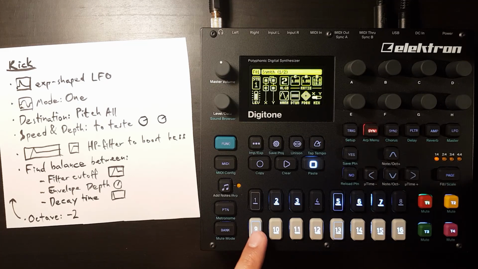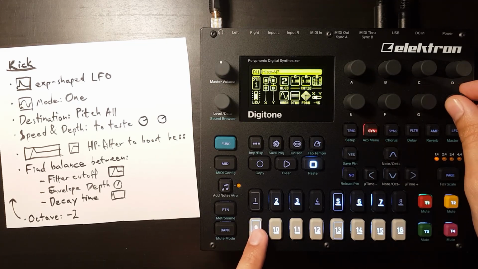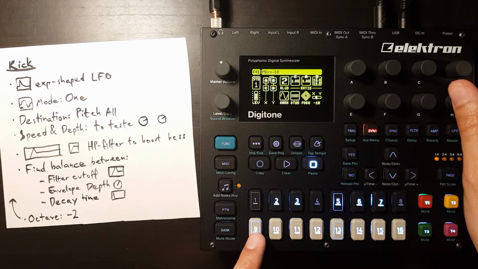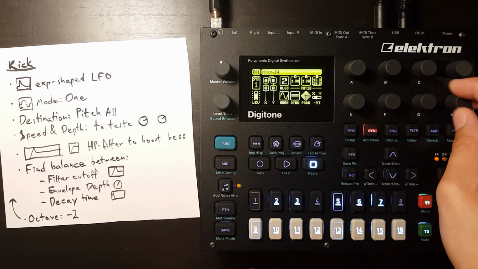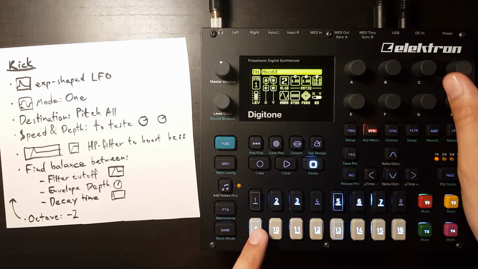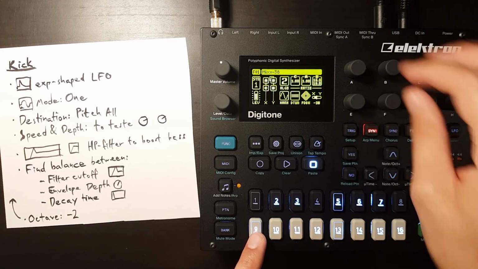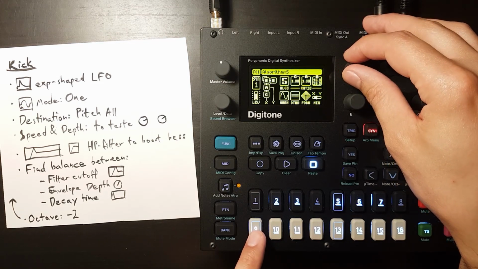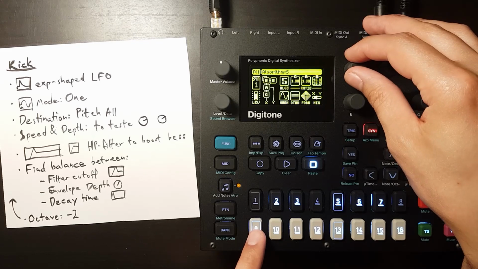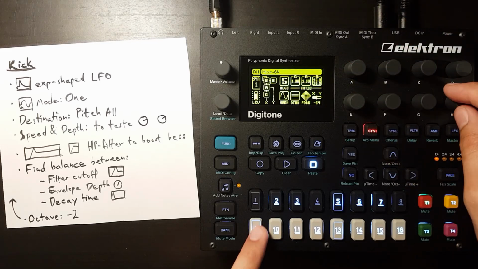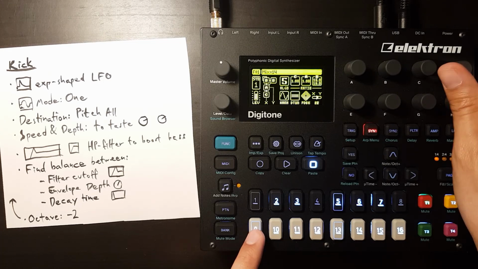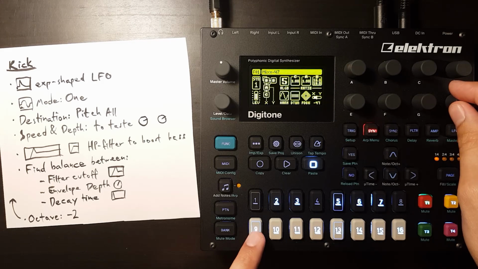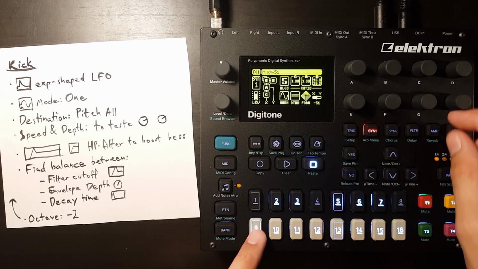You can add more noise if you want by mixing in a bit of the Y carrier or the Y sound, but this doesn't sound that good, so instead you can try to change the algorithm. Algorithm 5 sounds good. Then you can get a bit of noise into that kick.